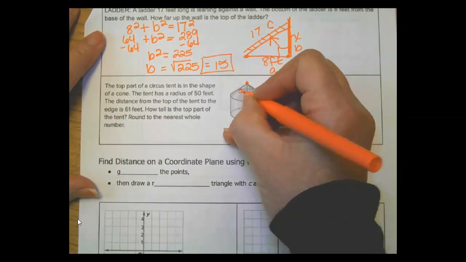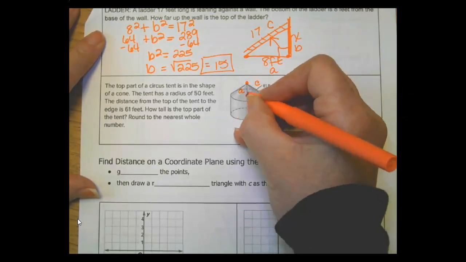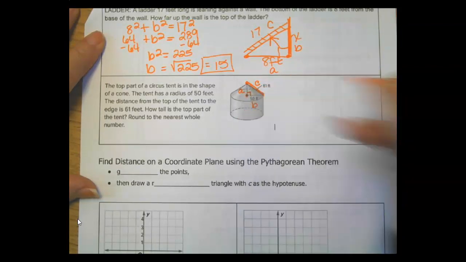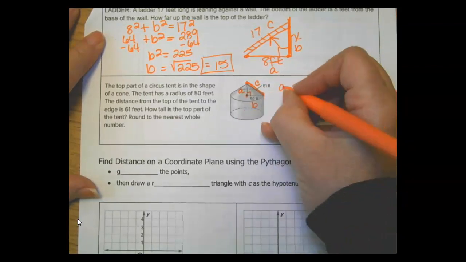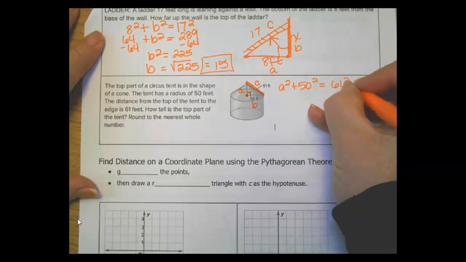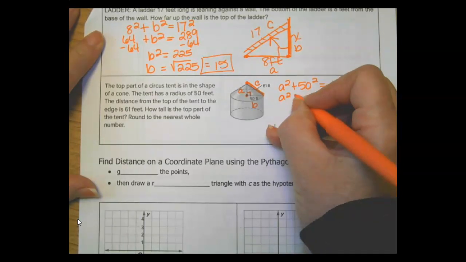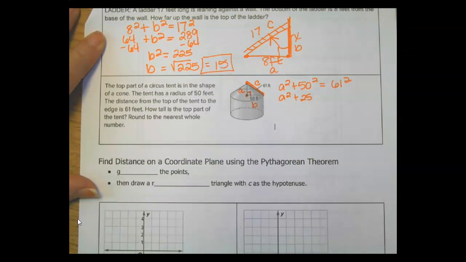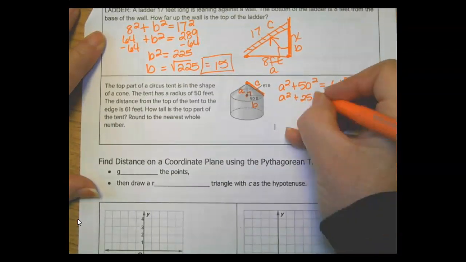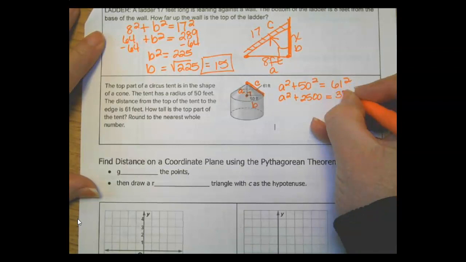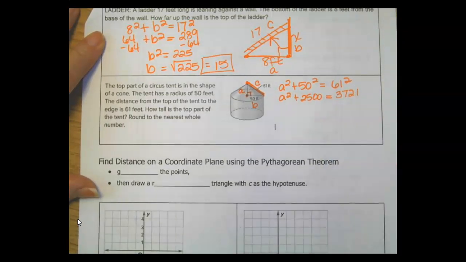So let's say A, B, C. It's a right triangle, so my hypotenuse is across from it. Okay, so A squared plus 50 squared equals 61 squared. A squared plus, I think that's 2,500, 50 squared, equals 61 squared, 3721. We're using algebra, obviously.